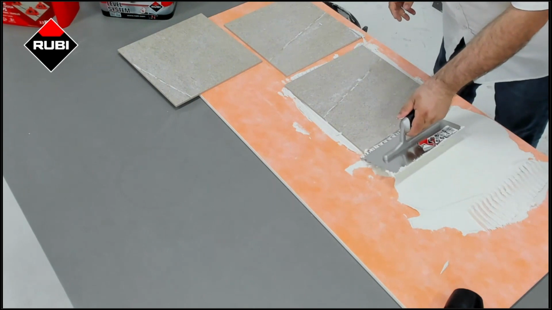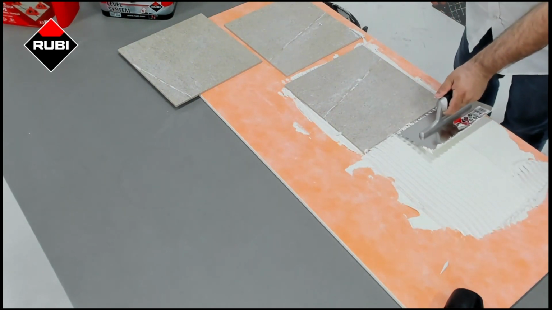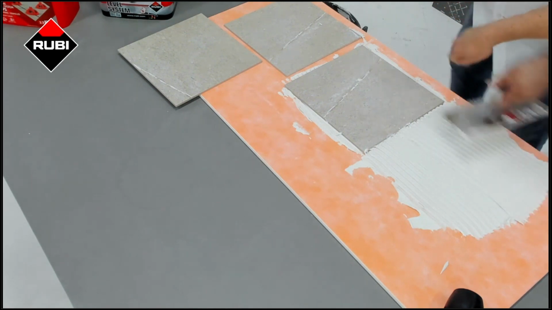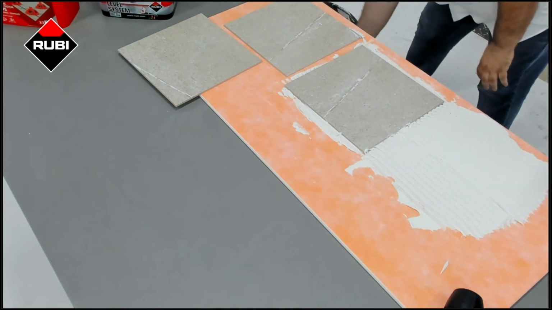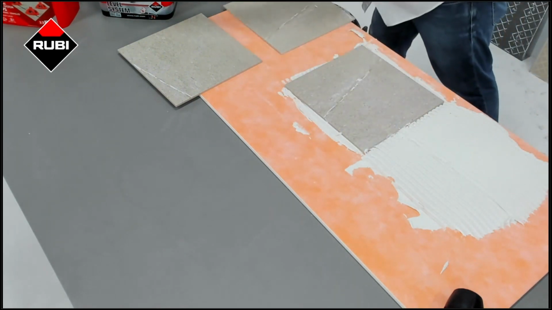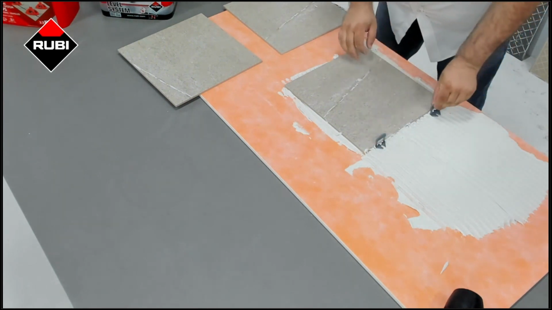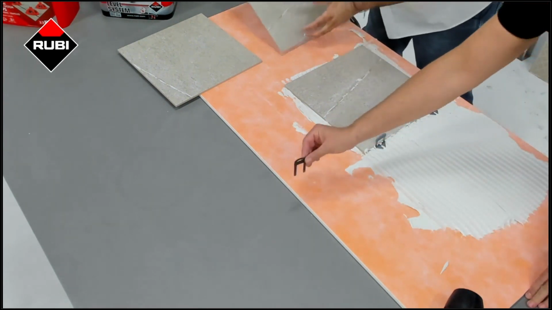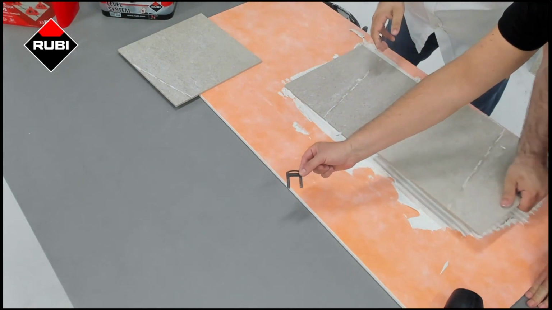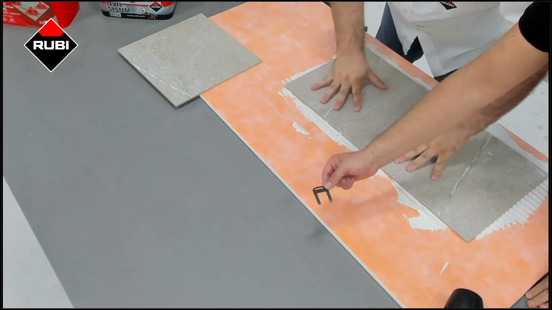But there is also another common mistake, that is not cleaning the adhesive on the perimeter of the tile. What will happen then? What will happen is that the adhesive will go up through the joint. It will stick onto the clips or the strip legs, okay? And then it's not going to break correctly.